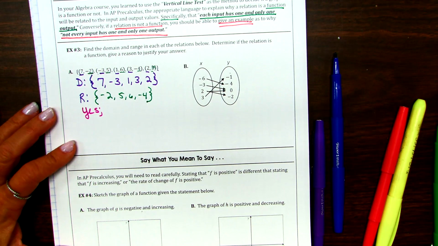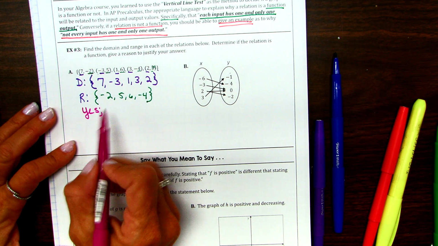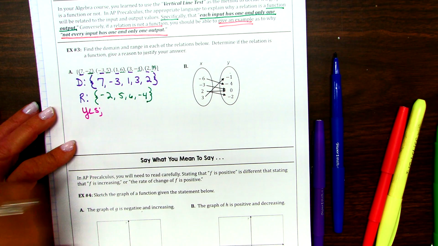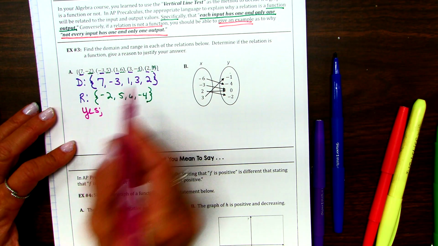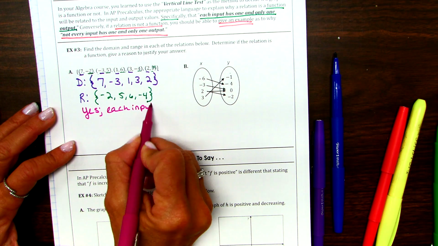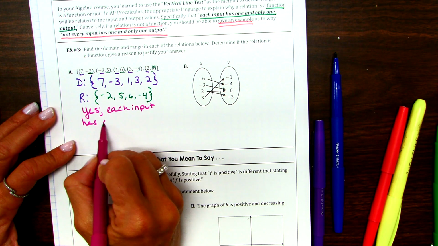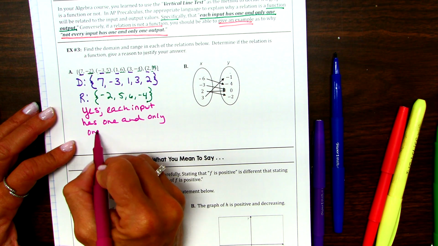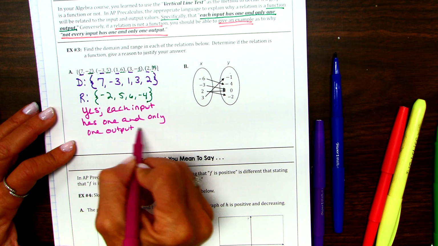Notice I didn't say anything about the range. We don't care. These could be all the same number. It could still be a function. It's only the domain that dictates this. And you're going to write yes, because each input has one and only one output. That's it.